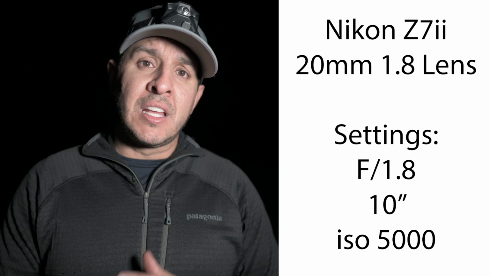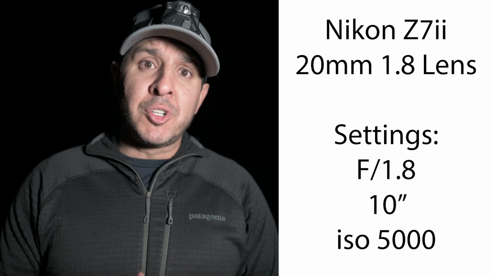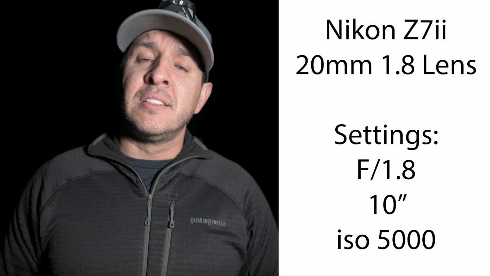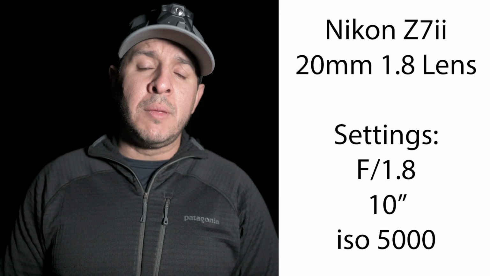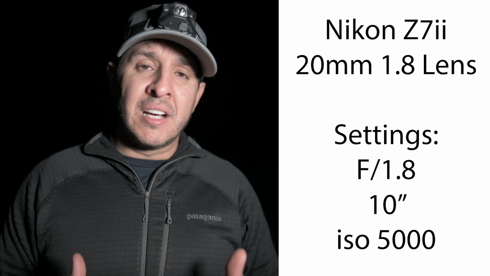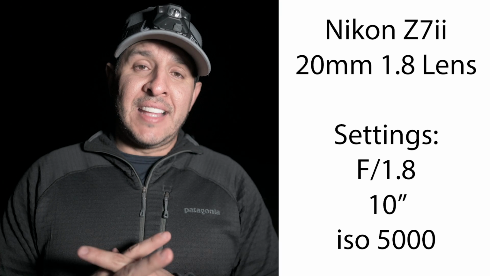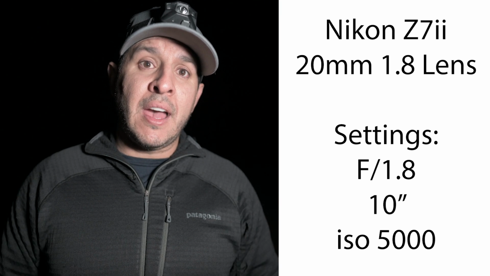My ISO is going to be 5000. And then my aperture is going to be all the way wide open. On this lens, it's 1.8. So I'm shooting on a 20mm 1.8 lens. Because the lightsabers are so bright, as that 10-second shutter speed is going, I'm going to count.